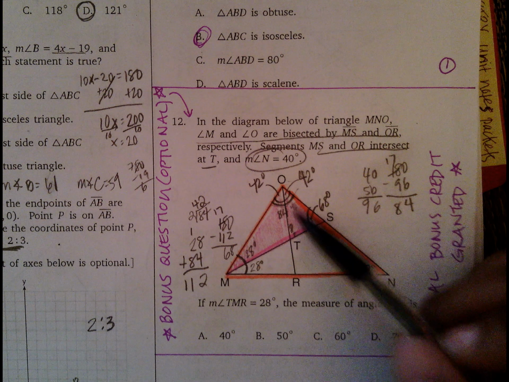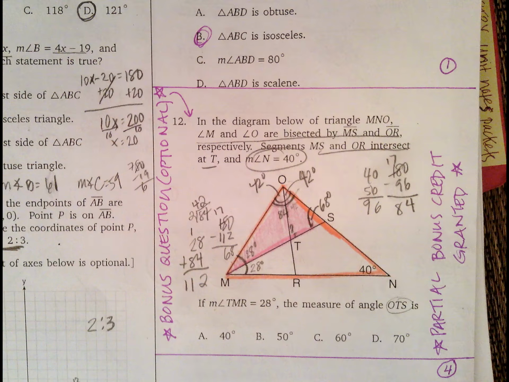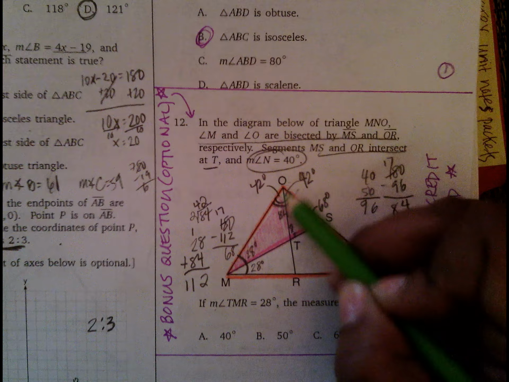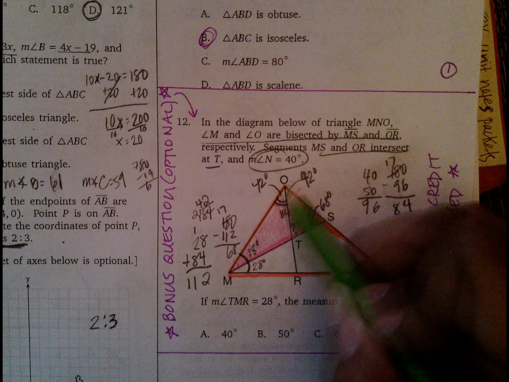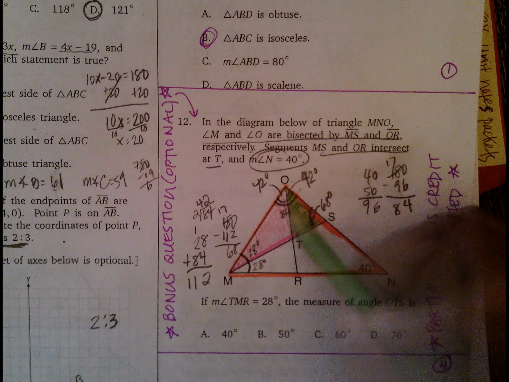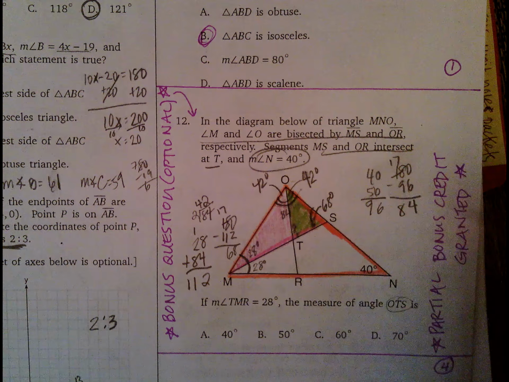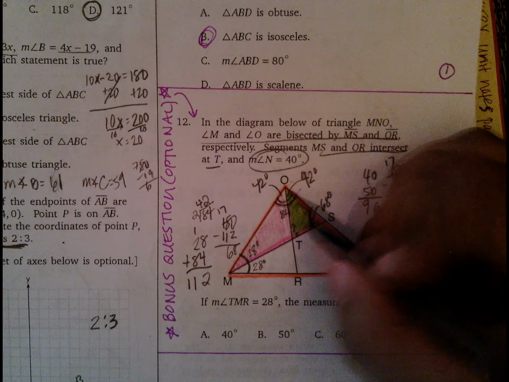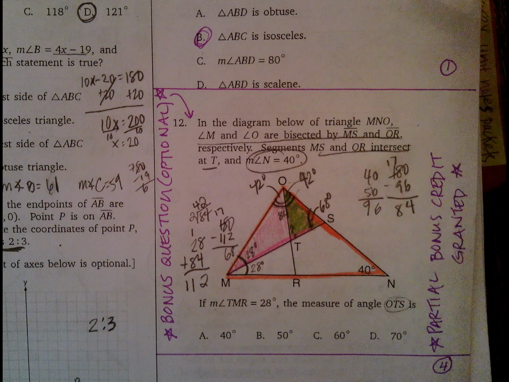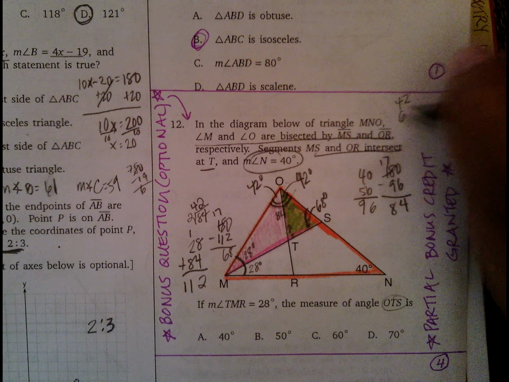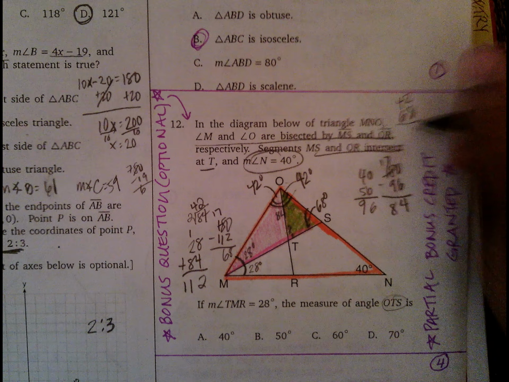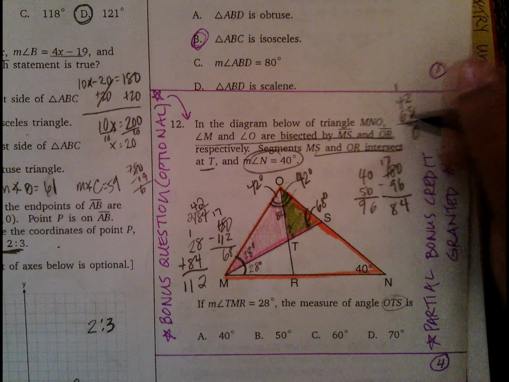So now I can go back to this small triangle here, and I'm going to color that one in too. I'm just going to overlap that in green. It's almost like a puzzle, if you like puzzles. All right, so that's 68, that's 42. Again, I'm going to use the triangle sum theorem. 42 plus 68 is 110.